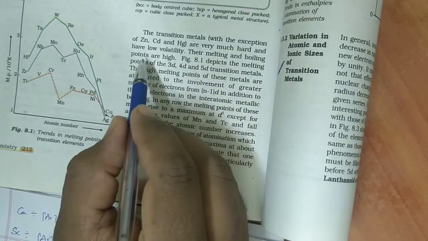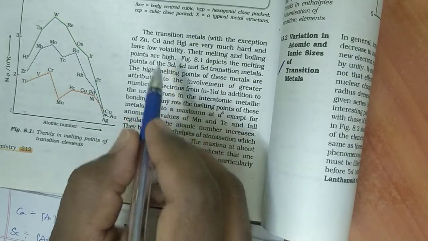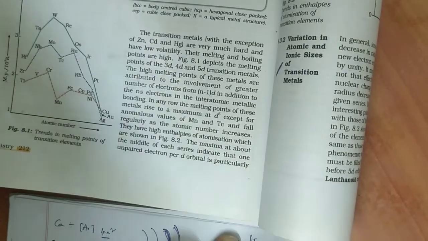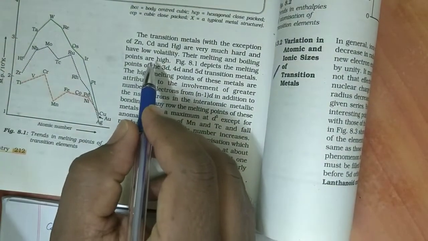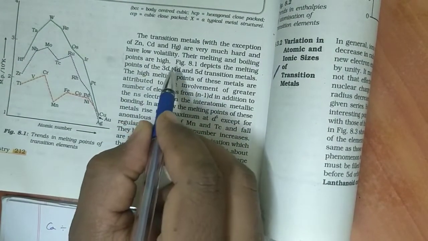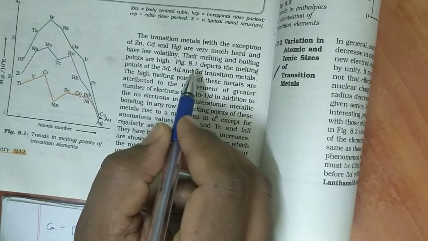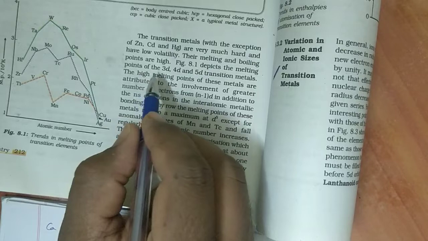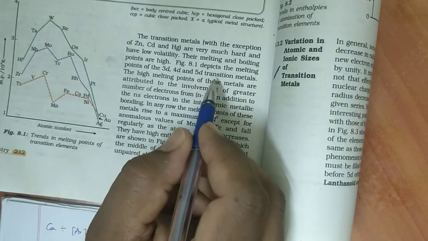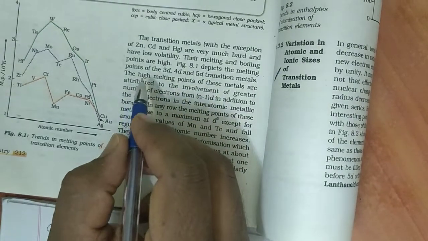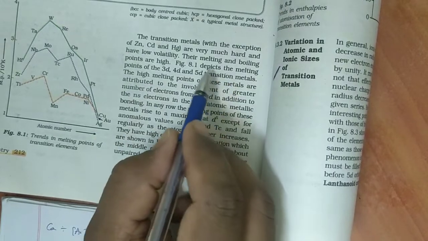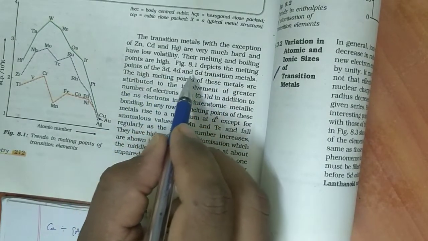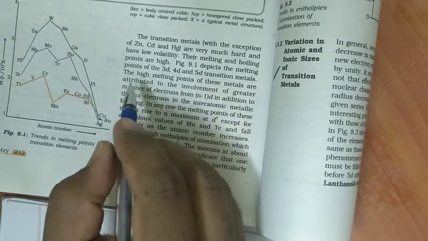Their melting and boiling points are high. Because they are very close packed with each other, their melting and boiling points will be high, as the structures are very hard. Figure 8.1 depicts the melting points of the 3d, 4d and 5d transition metals.